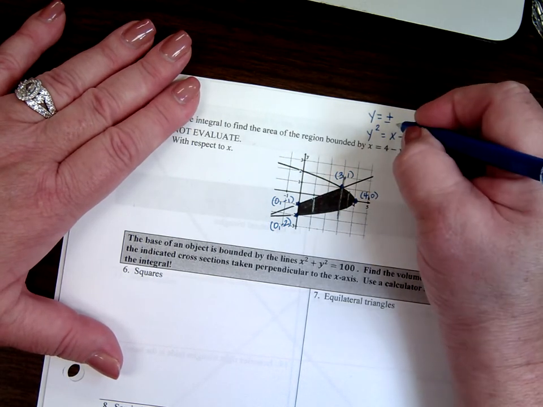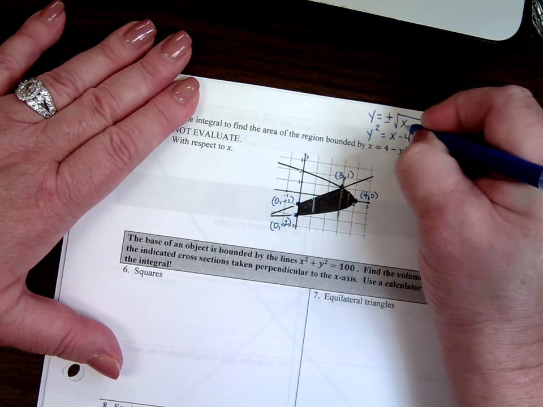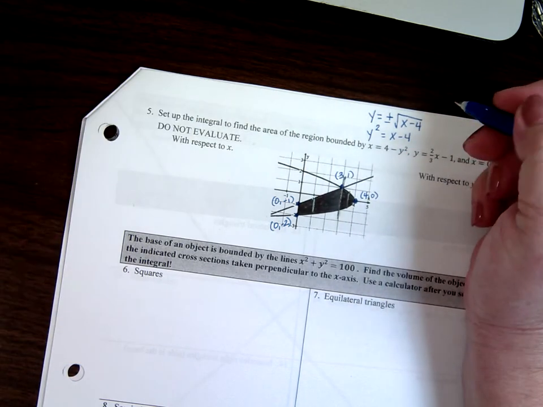I don't trust sideways parabolas. Yeah, they're kind of funky, aren't they? I couldn't say the word.